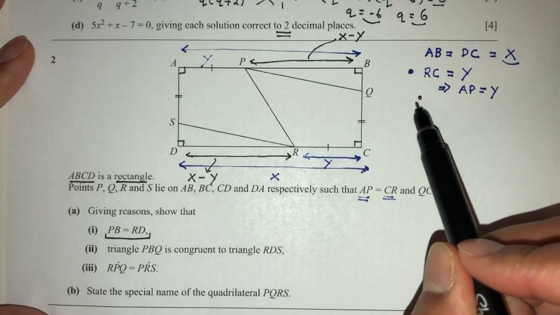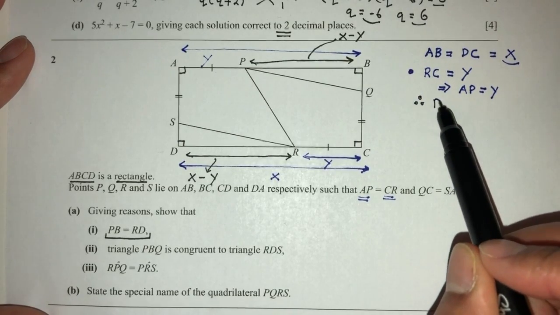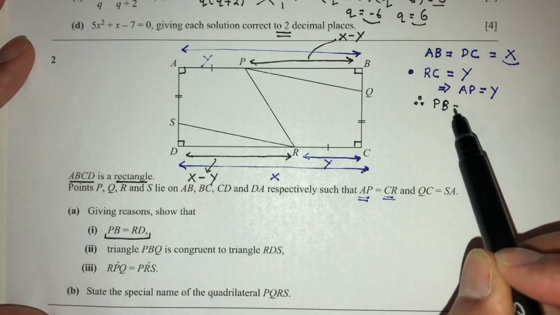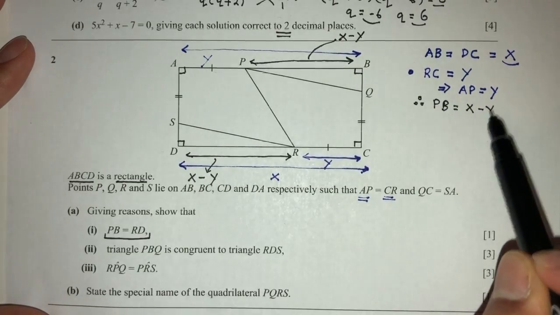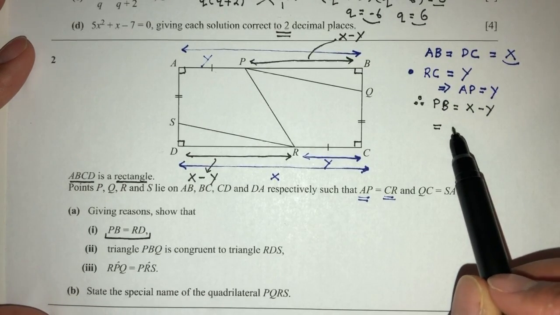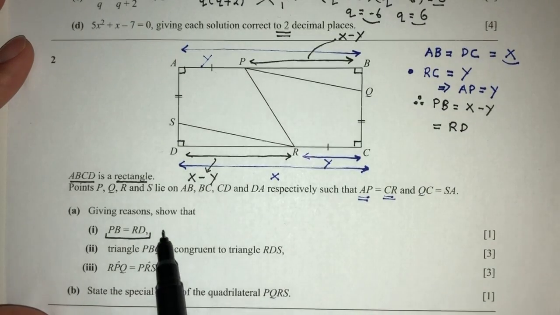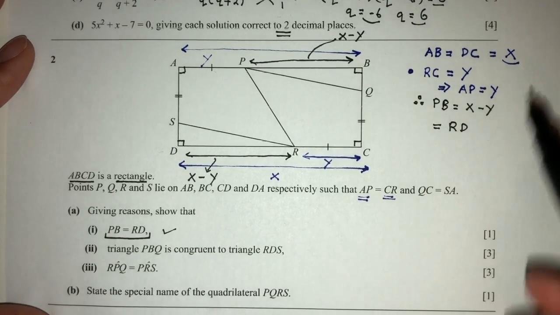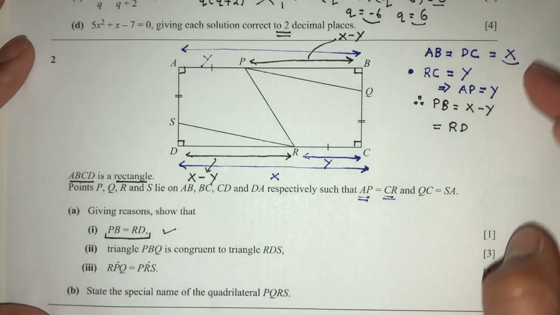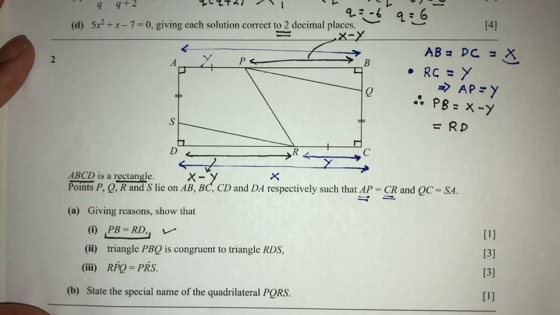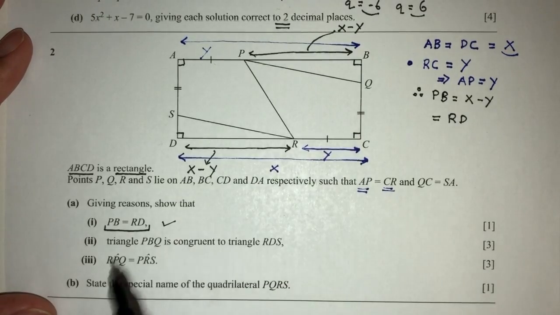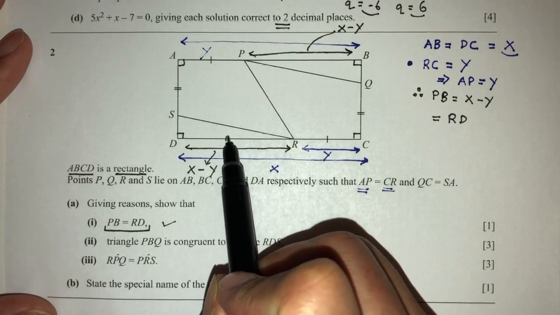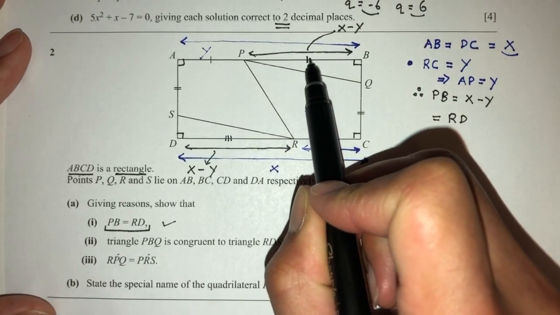So from this, we have concluded that the length of PB will be x minus y, and so is the length of RD. So we have proven here it is true. Okay, I hope that makes sense. Again, if you don't understand, no big deal. Proceed step by step. You will see the steps here, and then you can conclude they are the same. So now we can just write this down. This is the same as this.